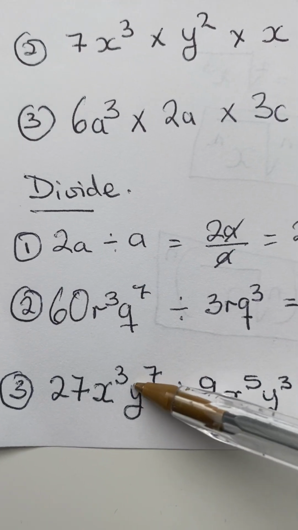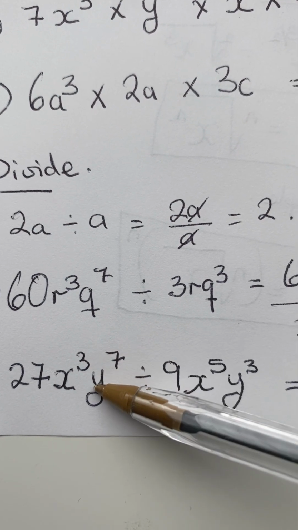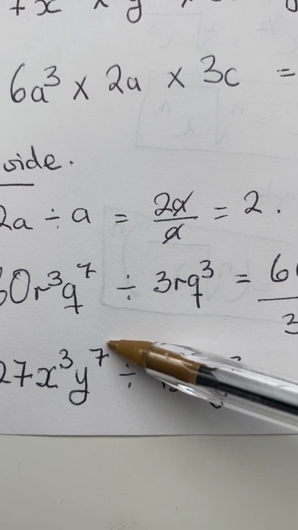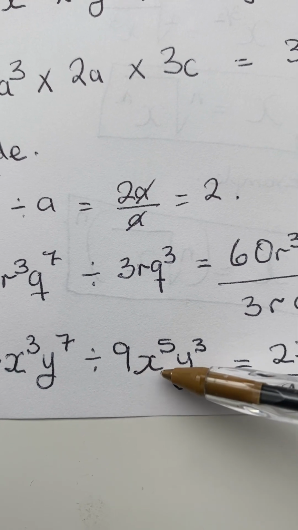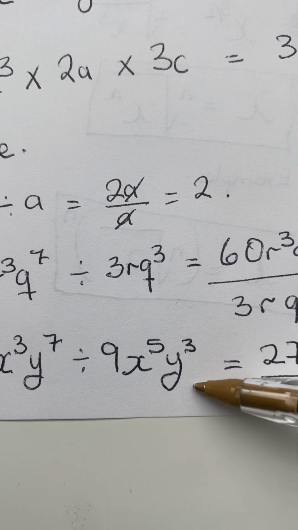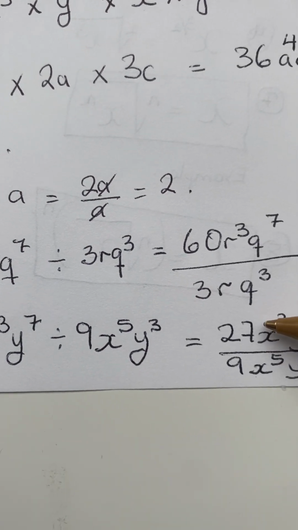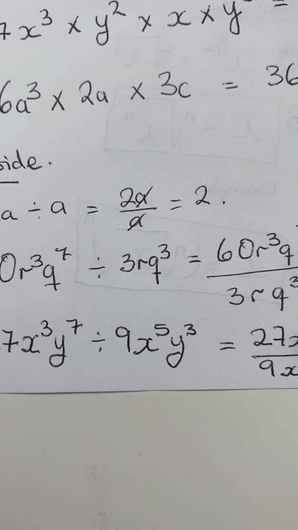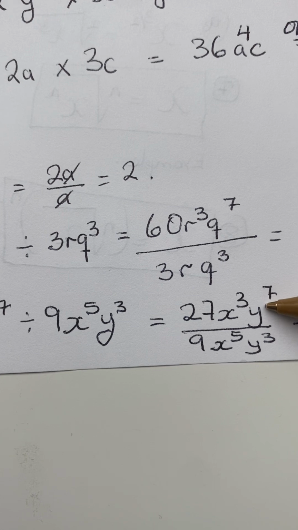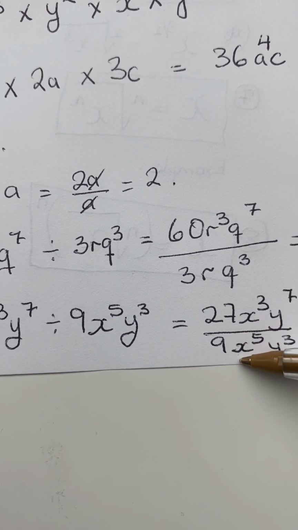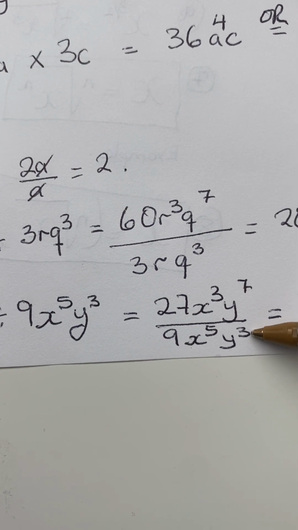Now question 3. 27x^3y^7 divided by 9x^5y^3.